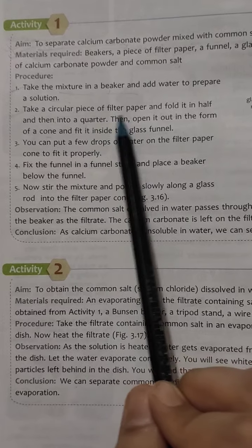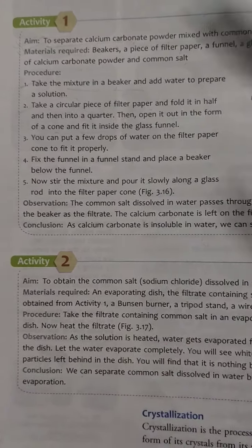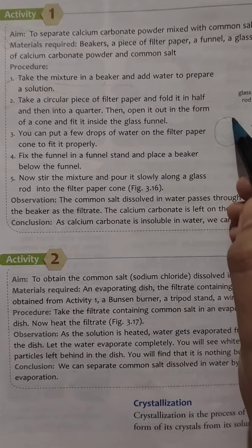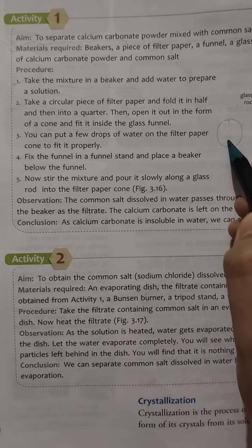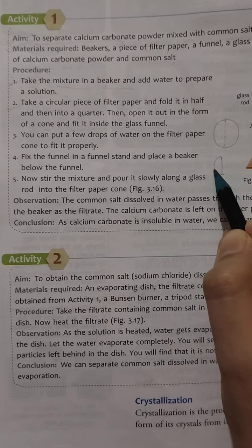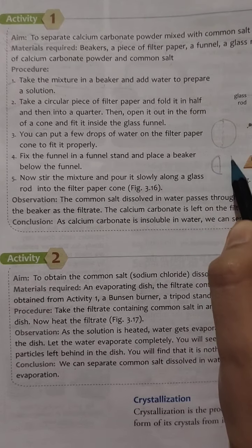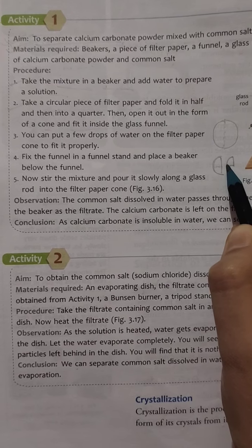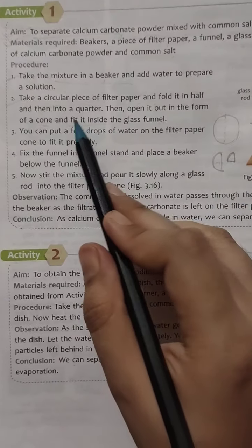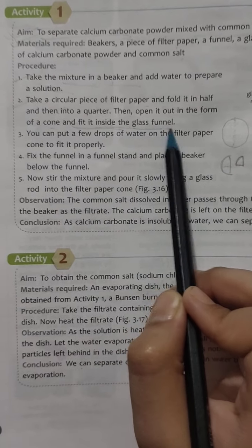Now with a filter paper you have to make a cone, and how it is made? First the circular piece, suppose this is a filter paper, a circular filter paper, first it is folded like this, half in the midway, so you get like this. Now what you have to do, you have to fold it again from here. Now you will get this portion. Okay, now these four layers will be formed. Now you have to open this and form a cone like structure. Now this cone is fitted inside the glass funnel.